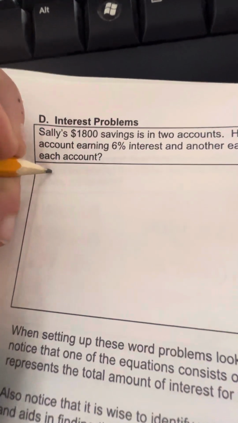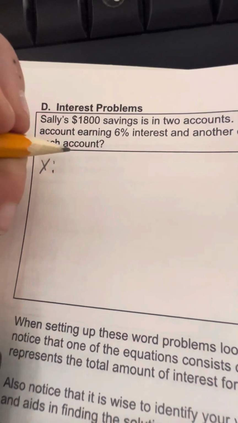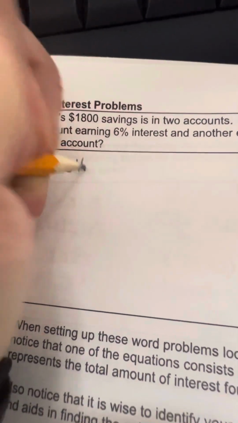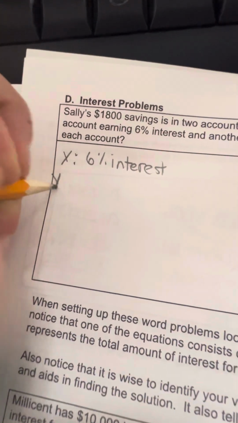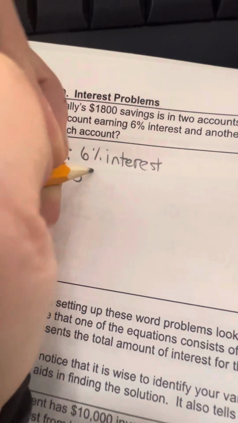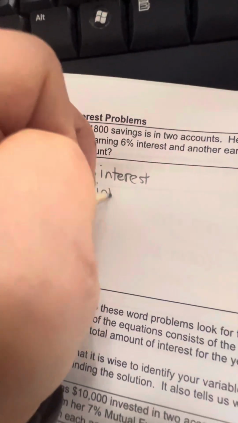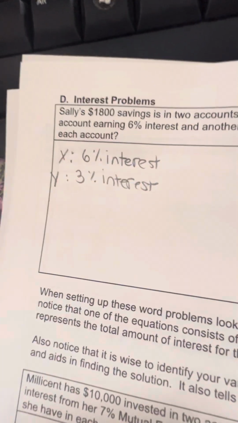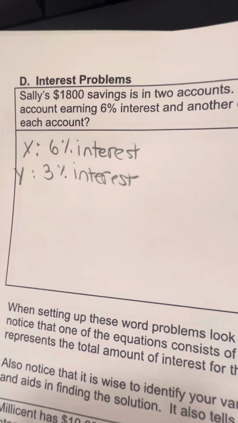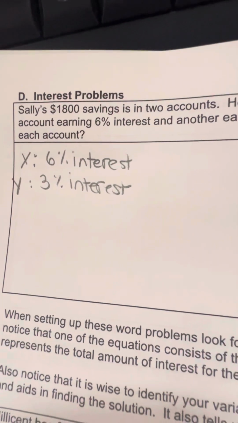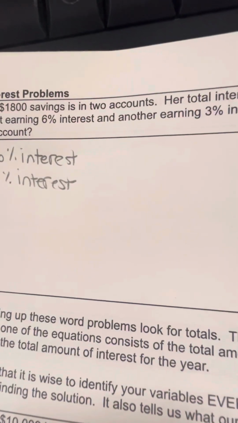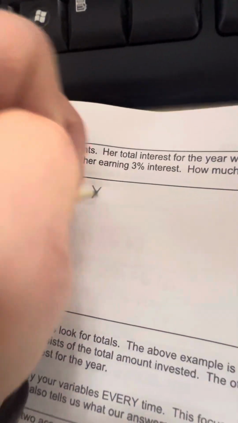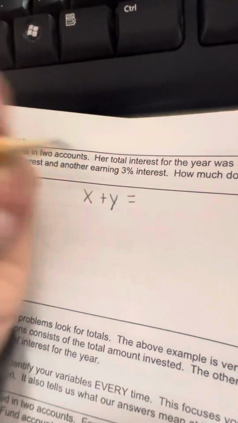So let's call the first one X. So we have a 6% interest rate. And then we have our Y value, which we're going to call the 3% account. So we have these two numbers, and then we are focusing on the totals. Sally has $1,800 altogether between these two accounts. So the 6% account added to the 3% account gives me $1,800.